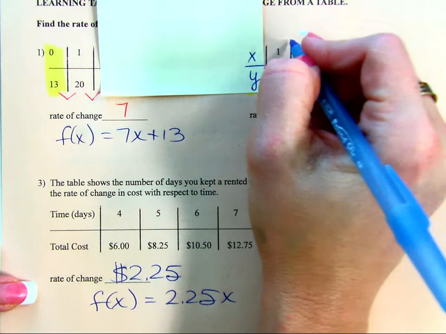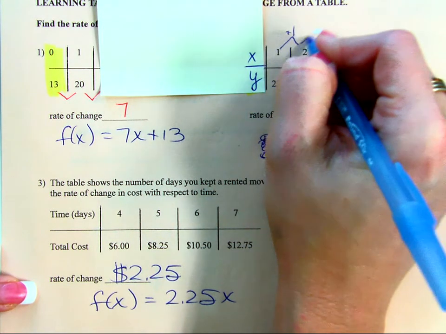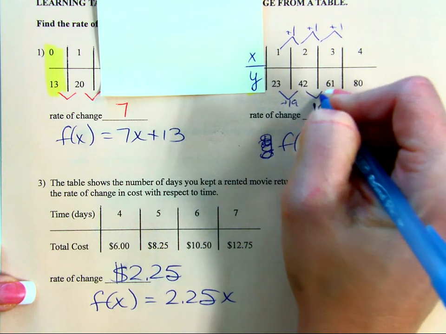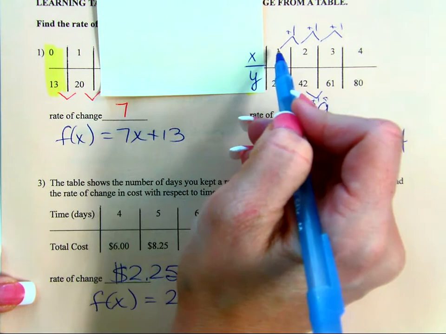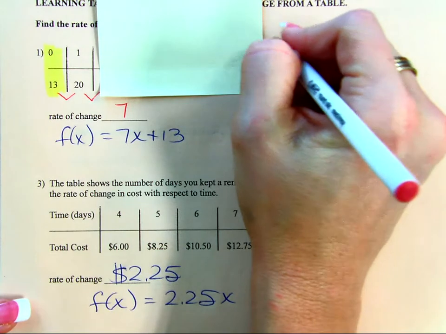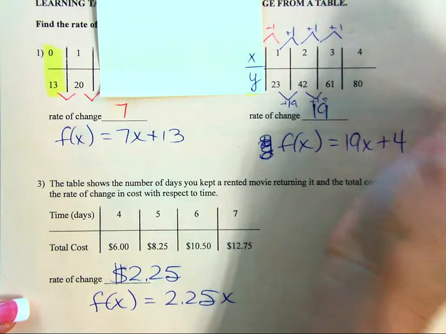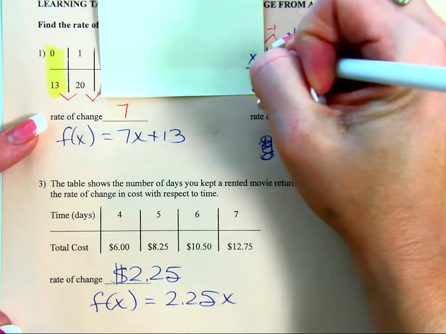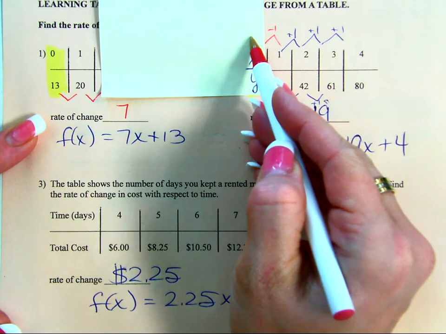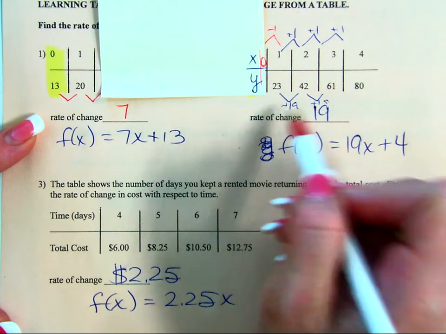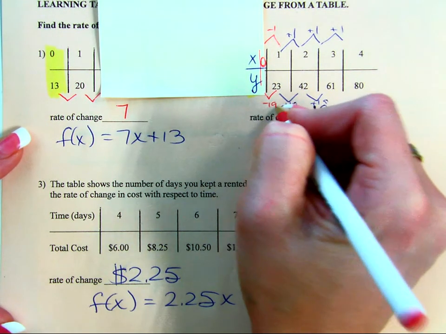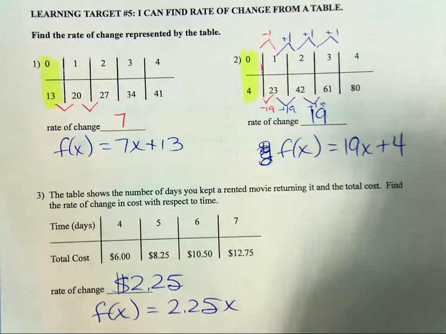Logically, you would say, for every 1 this goes up, I add another 19 here, right? Well, what if I need to go backwards? Go ahead, JC. You would subtract 1. Yes. And 19. So to get that 0, instead of going forward 1, you would go backwards 1, which means instead of going forward 19, you would go backwards 19 from 23, right? And 23 minus 19 is 4, right? So does that make sense?